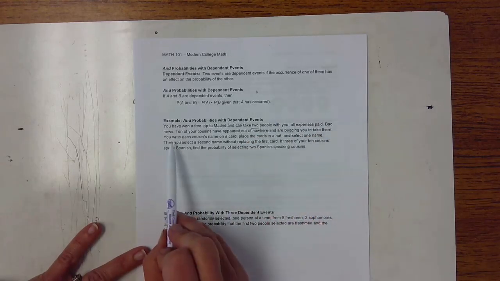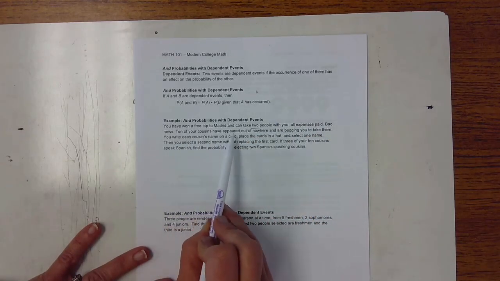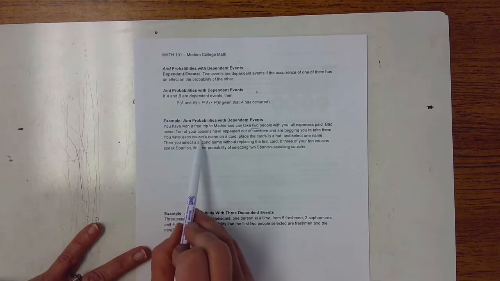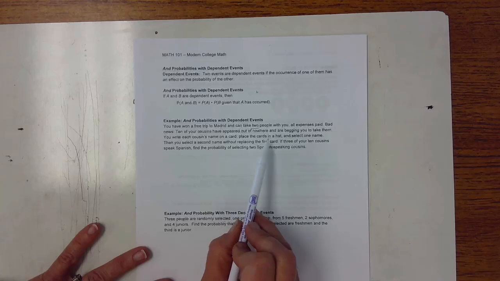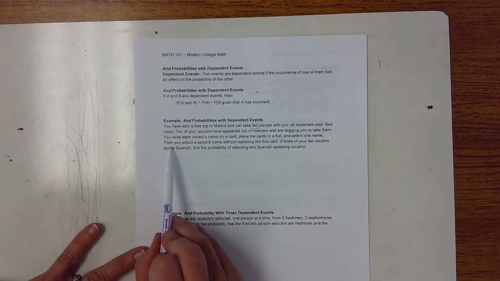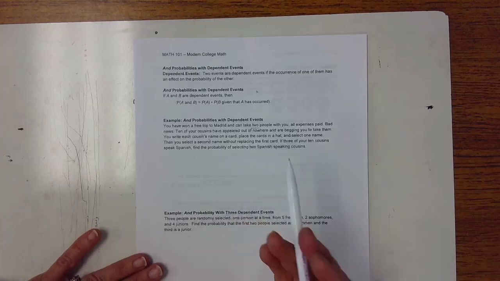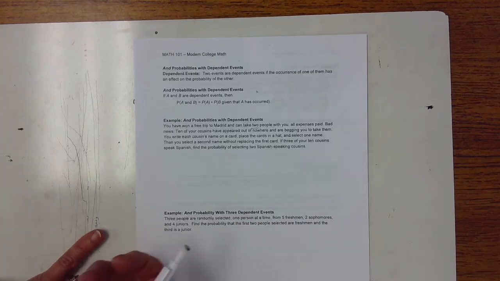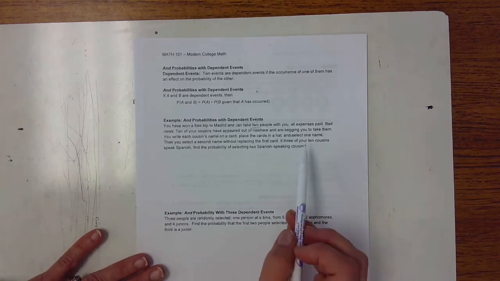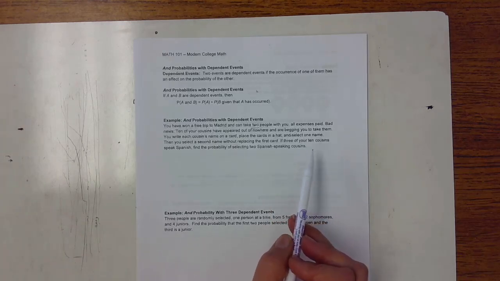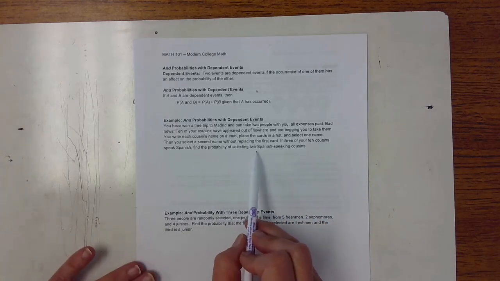The bad news is 10 of your cousins have appeared out of nowhere and are begging you to take them. You write each cousin's name on a card, and you place those cards in a hat. You select one name, then you select a second name without replacing the card, because you're not going to be able to take that one cousin twice. If 3 of your 10 cousins speak Spanish, find the probability of selecting 2 Spanish-speaking cousins.